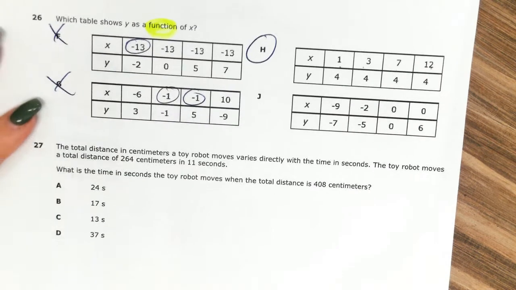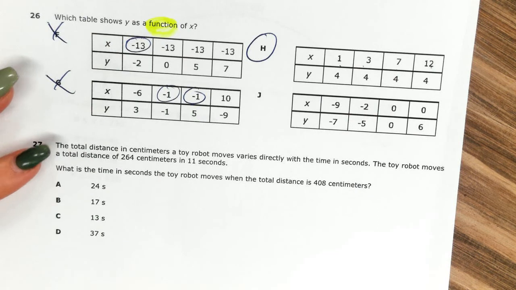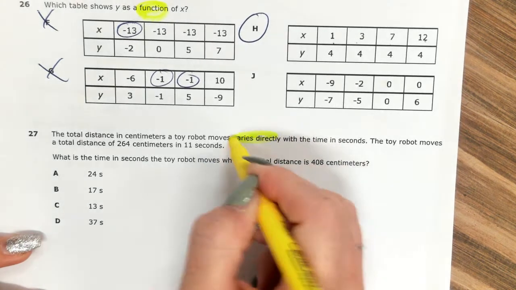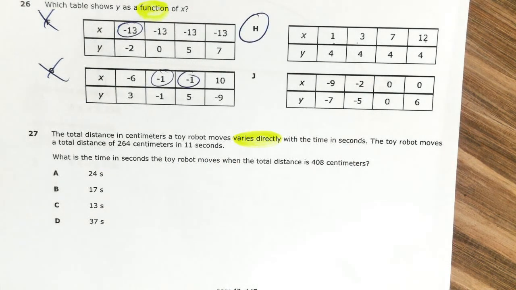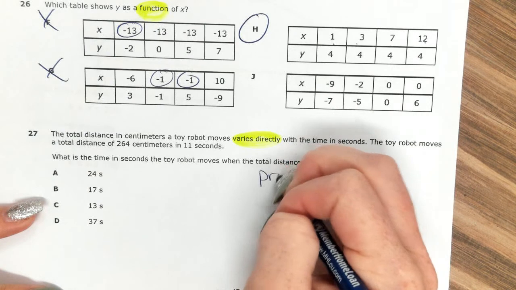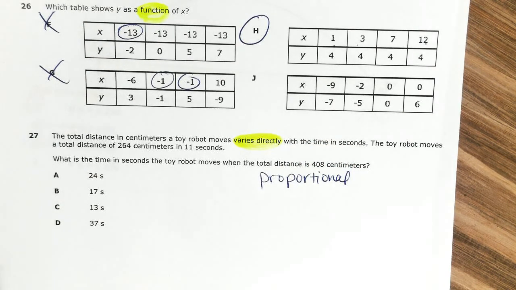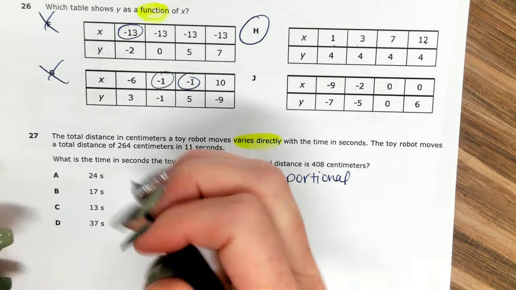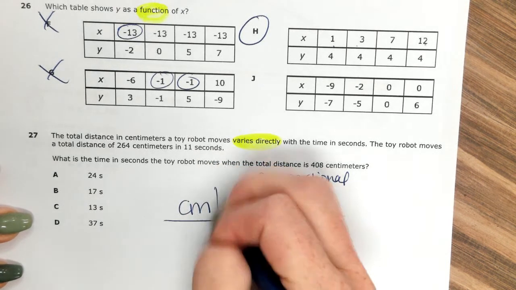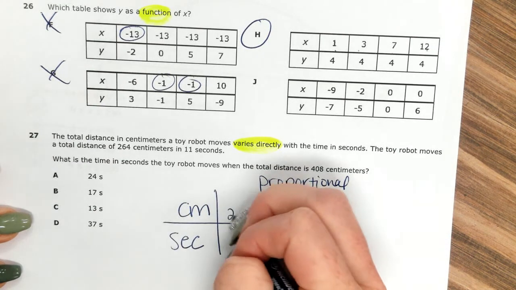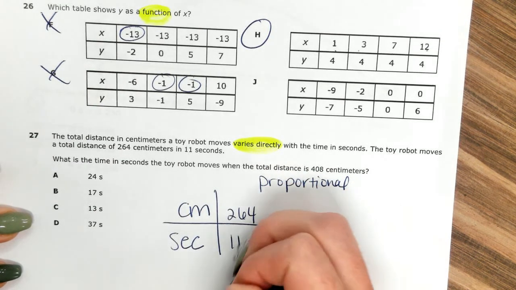Okay, last question. Everybody sitting up paying attention. What was the clue word on 27? And varies directly means proportional. And we can make a, what were we comparing? Centimeters to seconds. So I have 264 centimeters in 11 seconds.